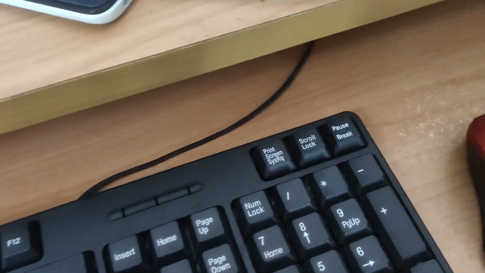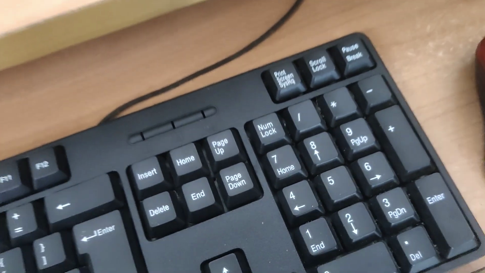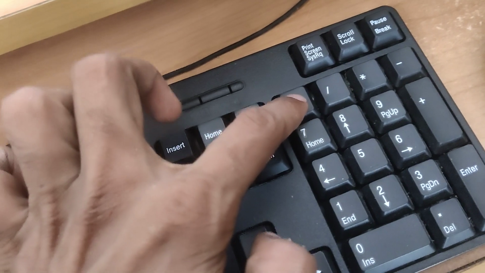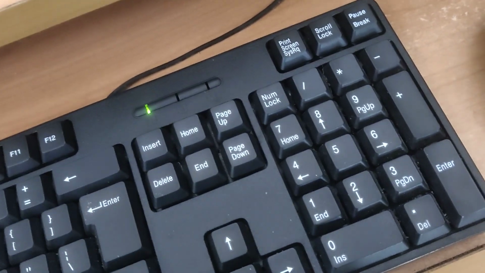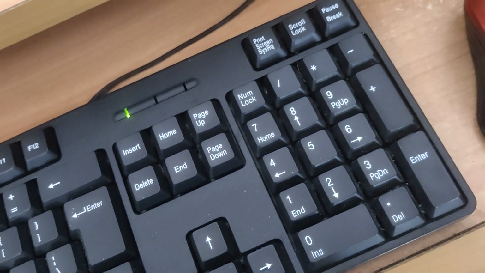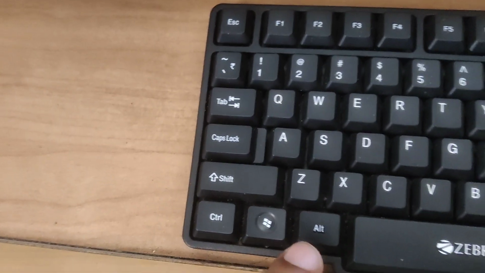So in your computer keyboard you can see this is the number lock key, so you must press the num lock. So now we have enabled the num lock.